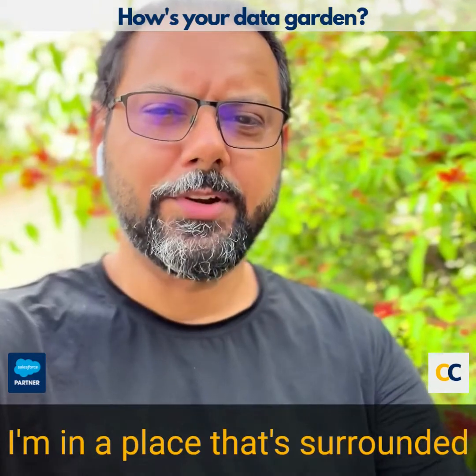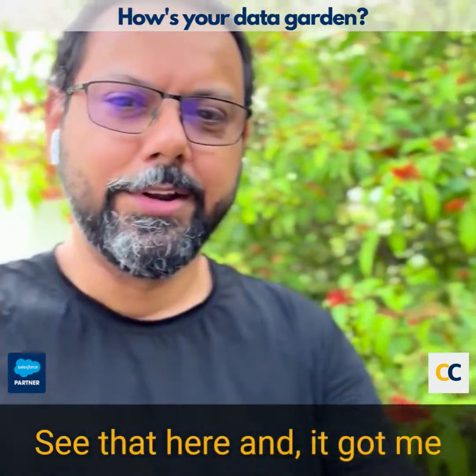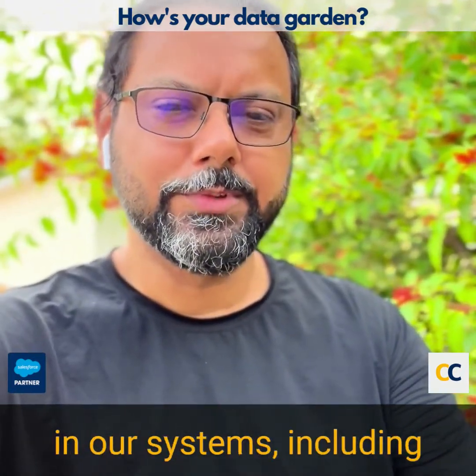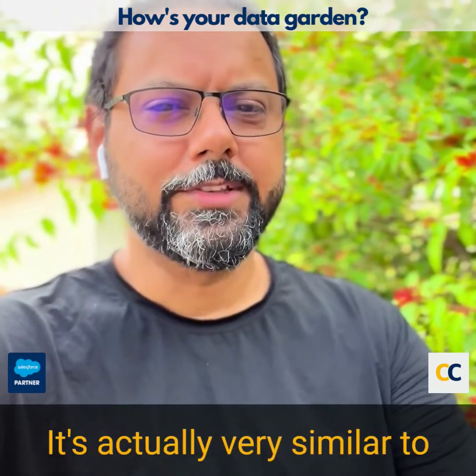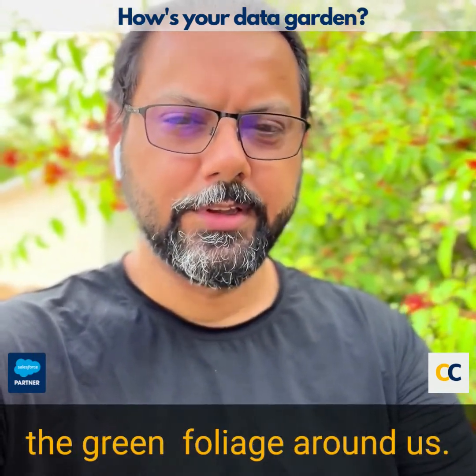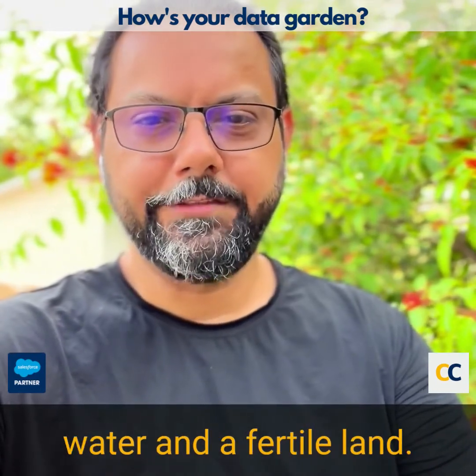I'm in a place that's surrounded by beautiful, lush greenery. See that here. And it got me thinking, the data that we have in our system, including Salesforce, is not good. It's actually very similar to the green foliage around us. It needs lots of sunshine, water, and a fertile land.